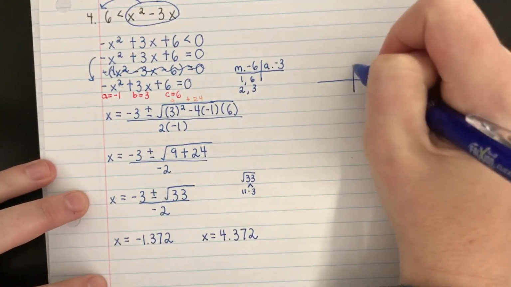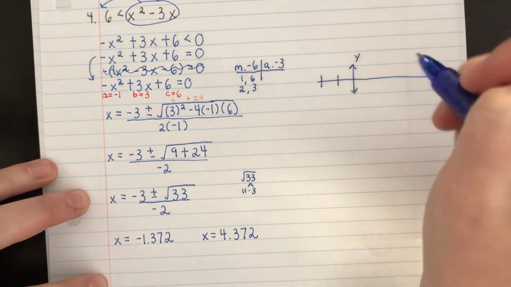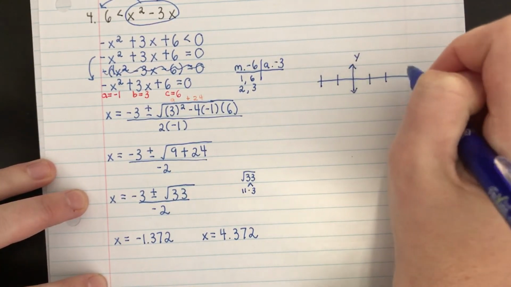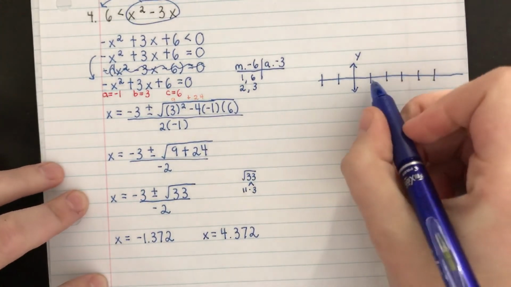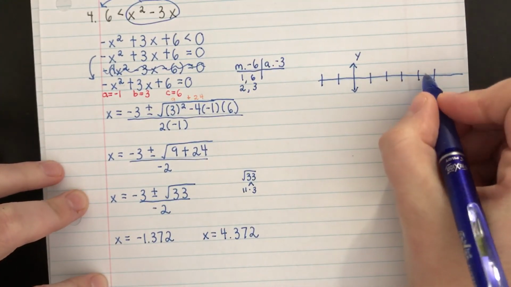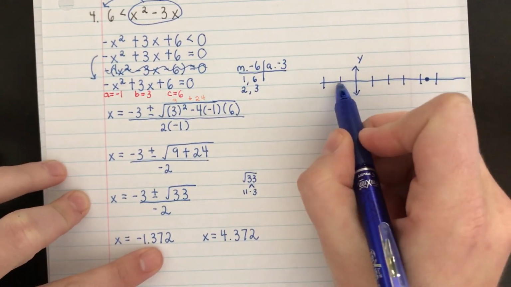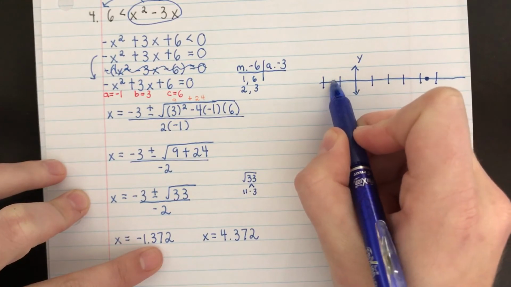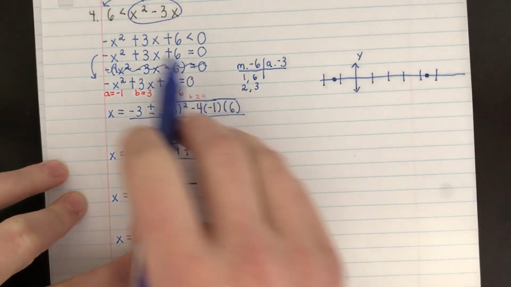Well, let's go ahead and draw our axes. Negative 1, negative 2, 1, 2, 3, 4, 5. So this is at 1, 2, 3, 4. It's a little bit less than 4.5. And this is less than 1.5. So there are my x-intercepts.